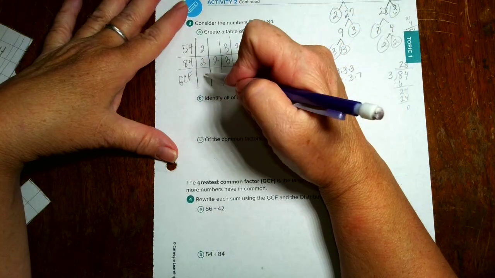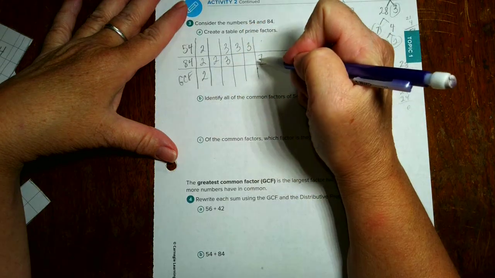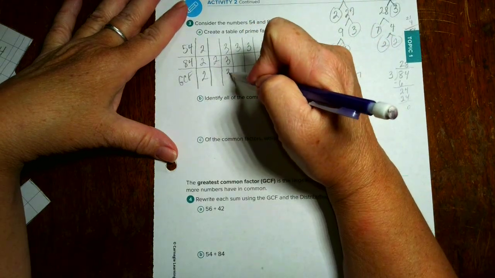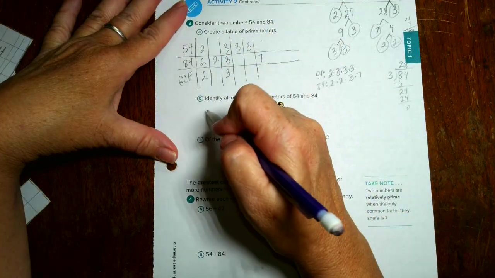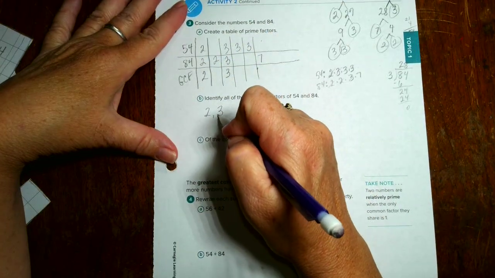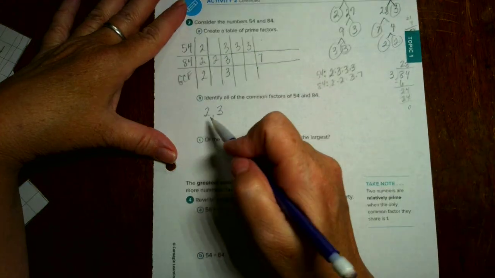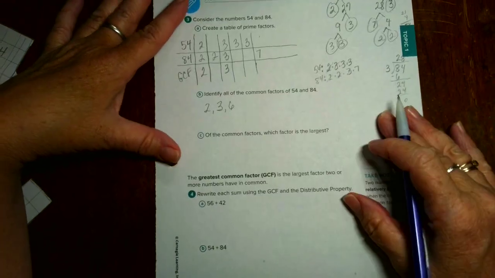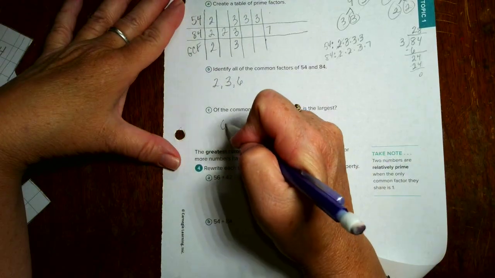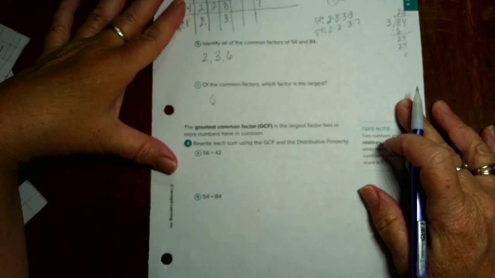So then the common factors, we have a 2 in both rows and a 3. So the common factors are those that we list from the columns and their products. So 2 times 3 is 6. Of the common factors, which is the largest? 6.